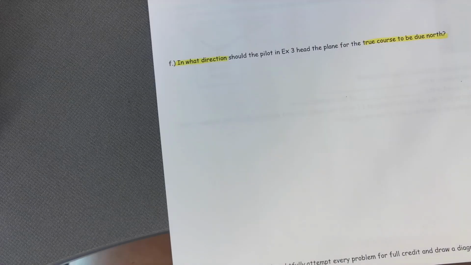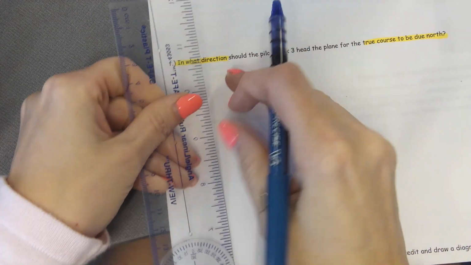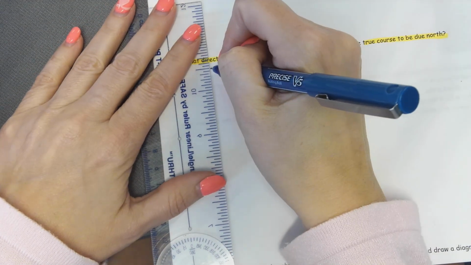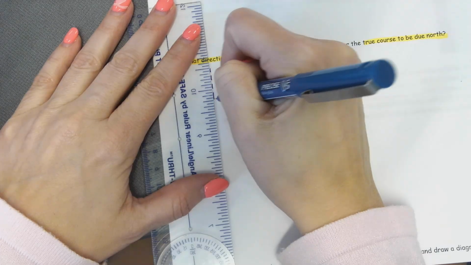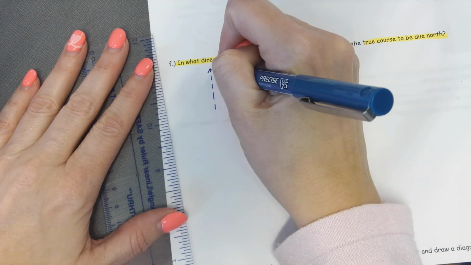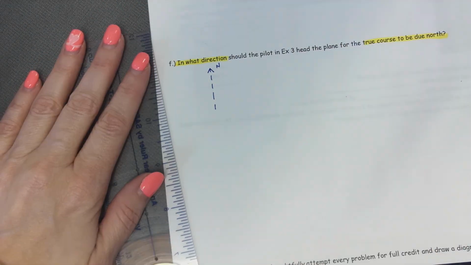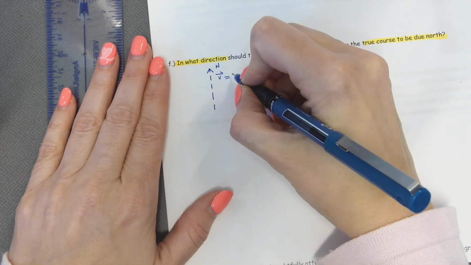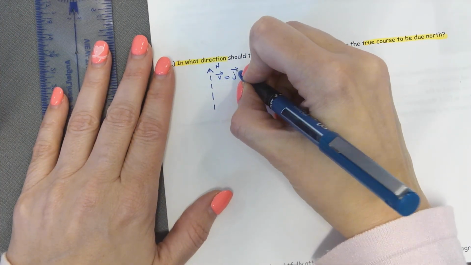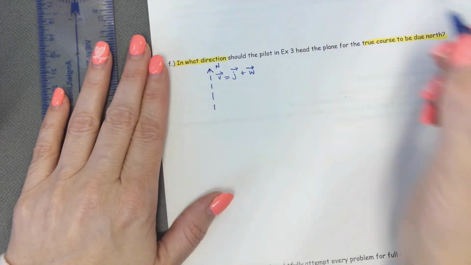So we're going to take our straight edge and we're going to just model this picture here. So this is going to be the velocity vector, the true velocity, which is the jet plus the wind.